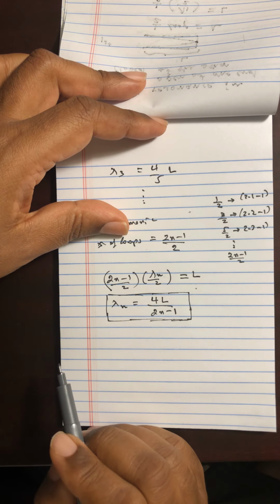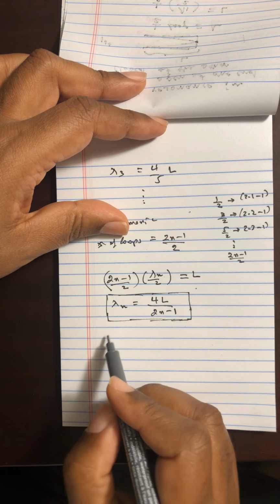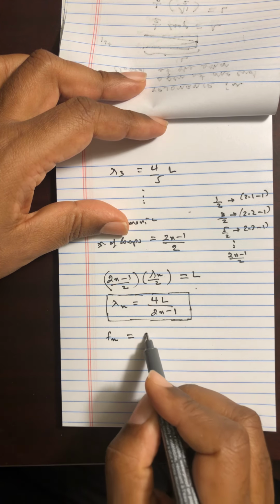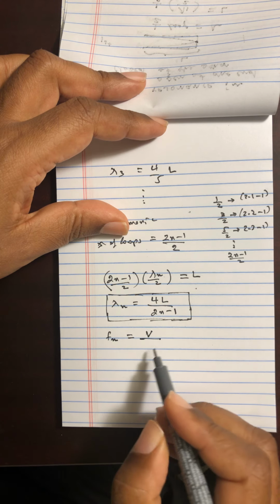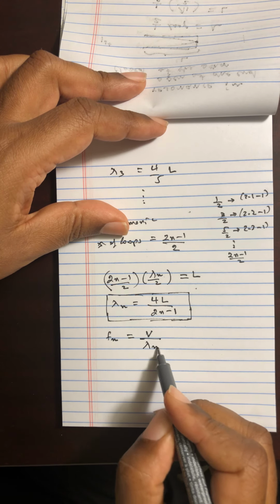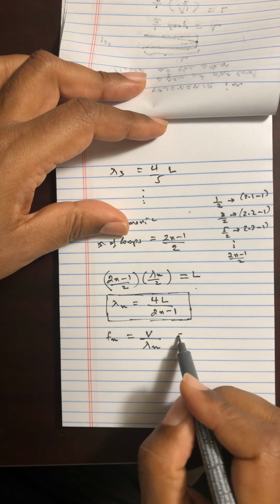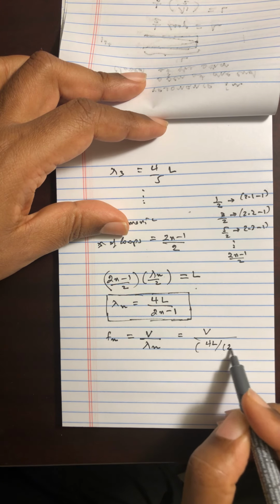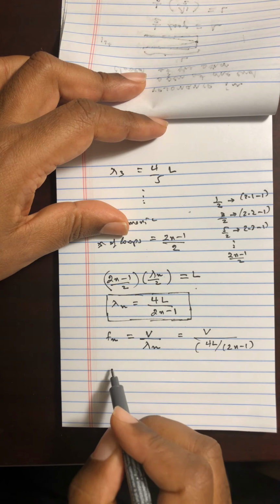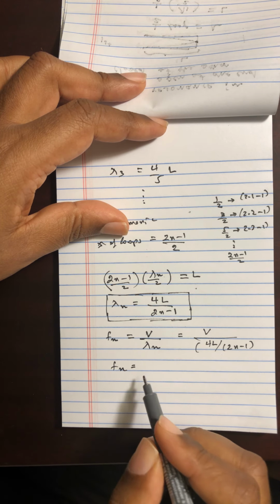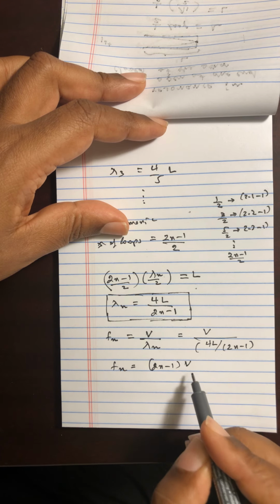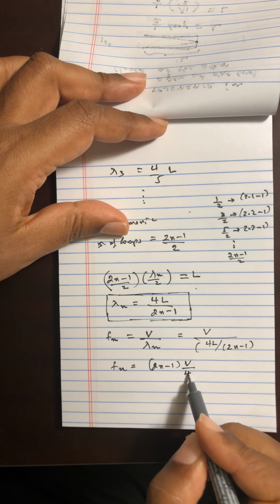Okay, now let's look at the frequency. For the frequency, we have the frequency of the nth harmonic equals the speed of the wave divided by the wavelength of the nth harmonic, right? So that would be the speed divided by 4L divided by 2n minus 1. So you get the following formula: Fn equals 2n minus 1 times the speed divided by 4L.